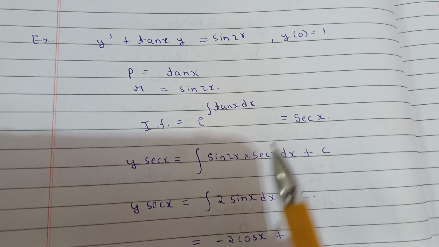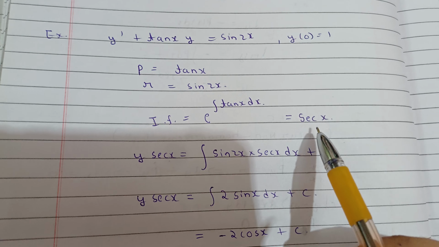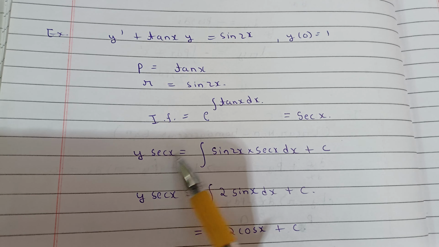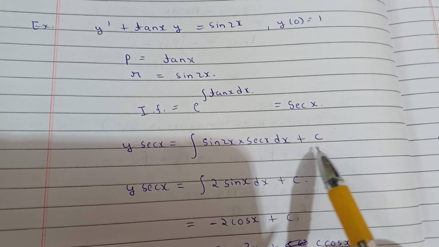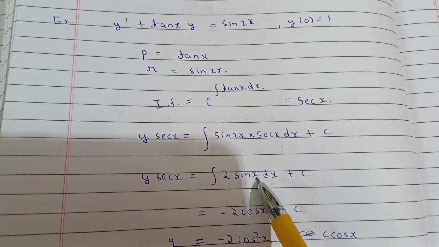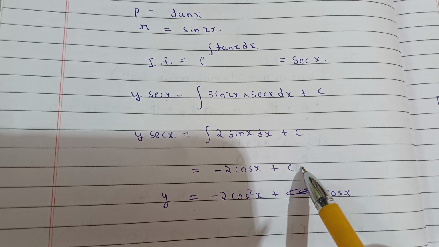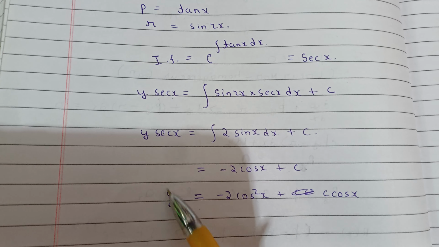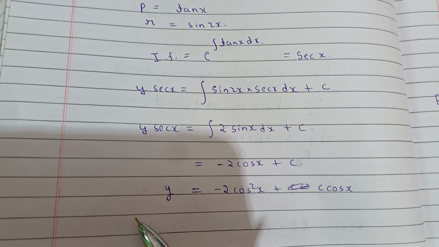Now use the formula y times IF equal to integral of r times IF dx plus c. Now this is 2 sin x cos x, times 1 upon cos x, so you will get 2 sin x here, and the integration will give you minus 2 cos x on this side. Then 1 upon cos x goes to the other side, which gives you minus 2 cos squared x plus c cos x. This will be your solution.